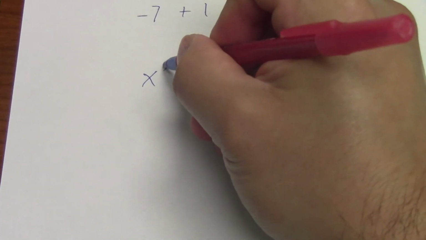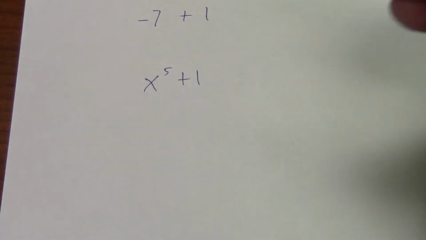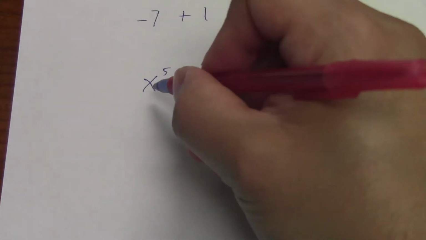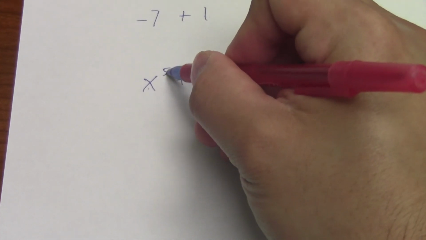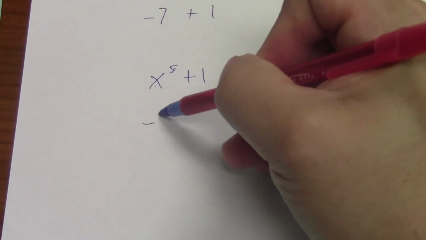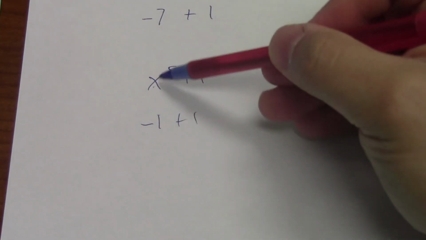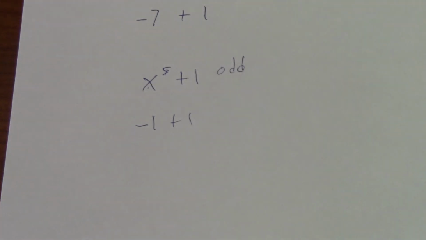Let's try another one. X to the 5th plus 1. In this case, same thing. Just plug in the numbers. Since it's an odd exponent, if I put a negative 1 in here, it's going to give me a negative 1 plus 1. That changes the sign, so now I know it's opposite also. So that'll be odd also. And that's it. Hopefully this helps.